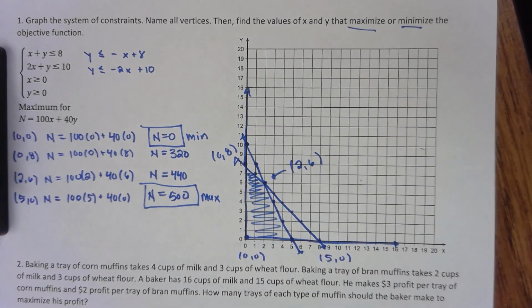All the other vertices are on one of the axes, so either (0, 0), (0, 8), or (5, 0). And that's, again, based on the shading. We're below both lines. And so below both lines makes this kind of quadrilateral section. I want to call it a trapezoid, but it's technically not a trapezoid.